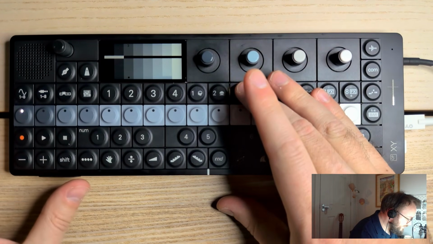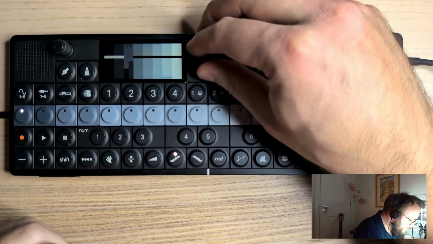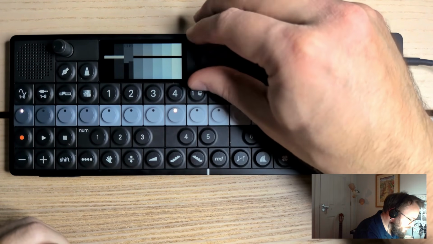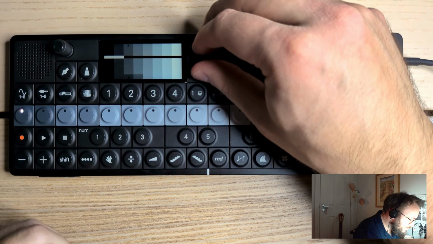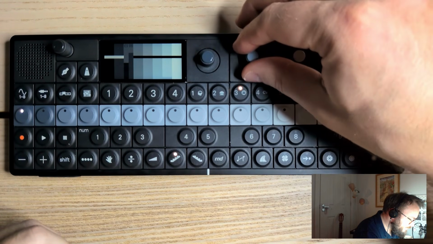Definitely to spice up the bass a little bit. A bit of delay on it. Yeah, that's better. Lots of delay. Maybe not quite that much.